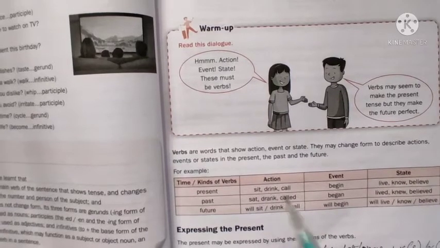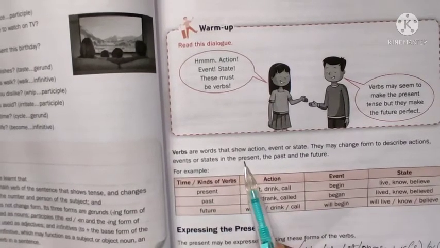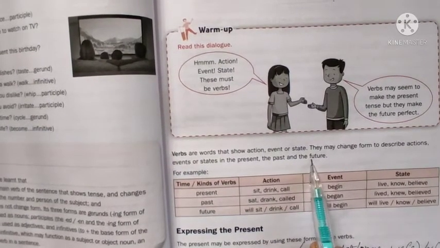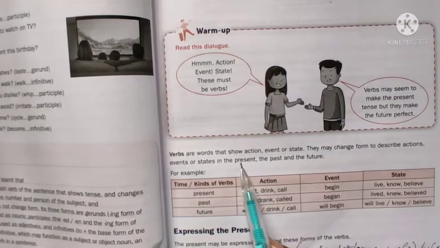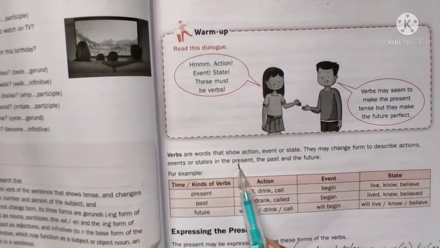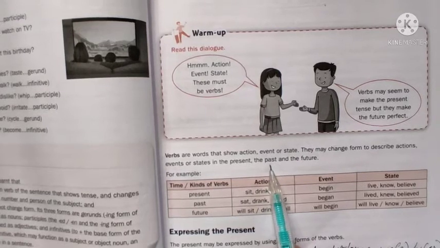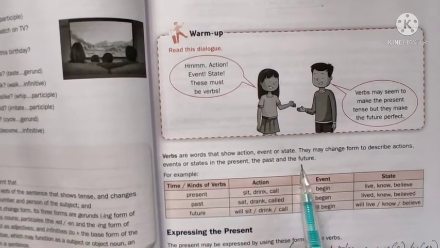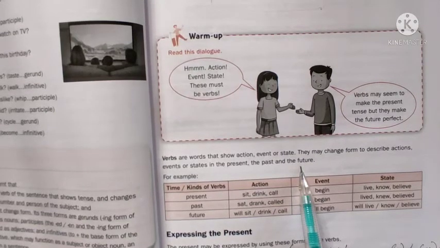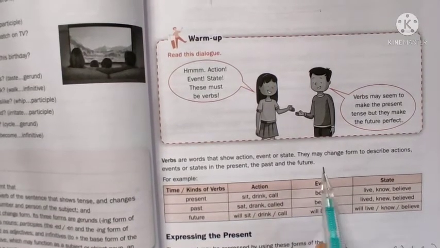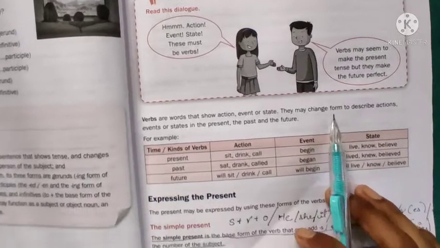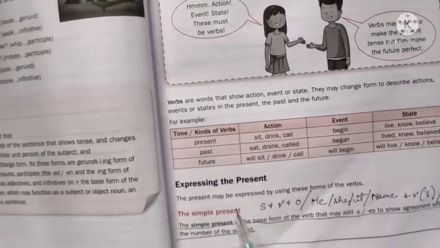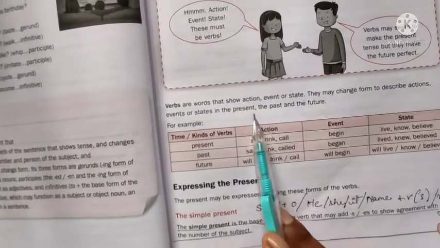There are three types of tense everyone knows: the present tense, past tense and future tense. And present tense has 4 types, past tense has 4 types and future tense has 4 types. So in total we have 12 tenses. So let's see what are its types. So here the first, present tense.